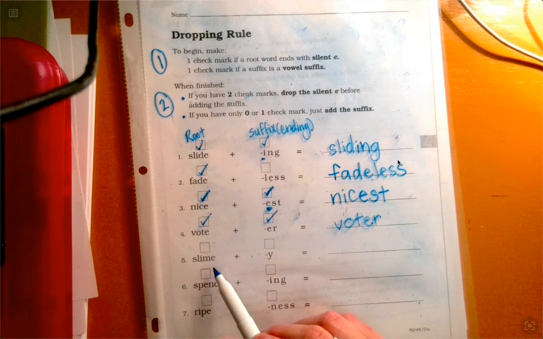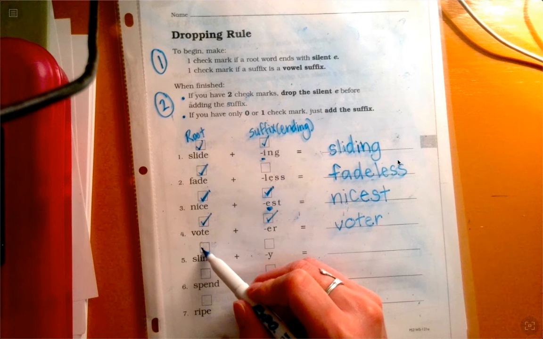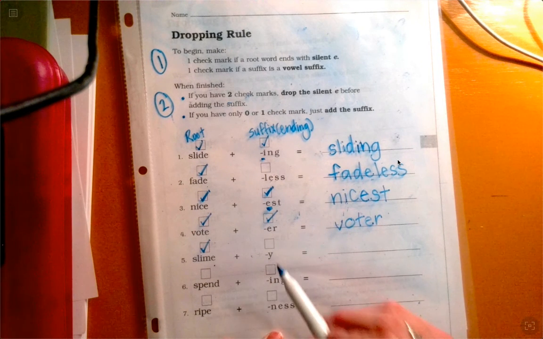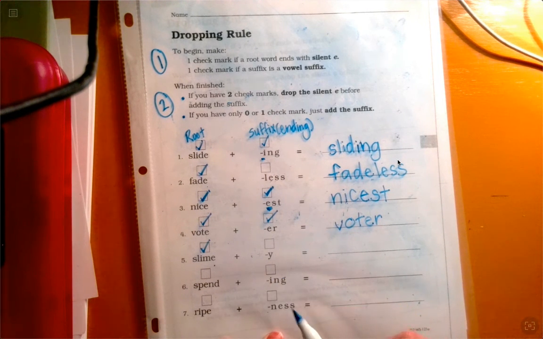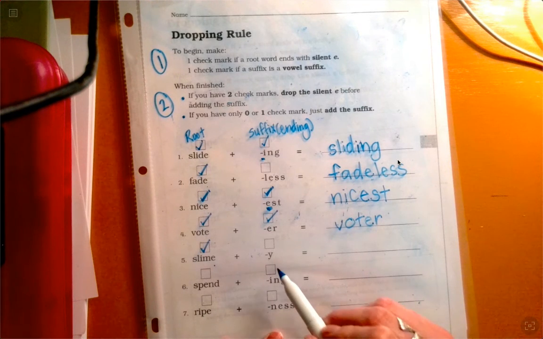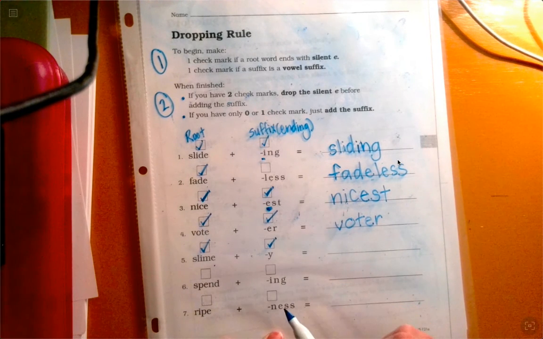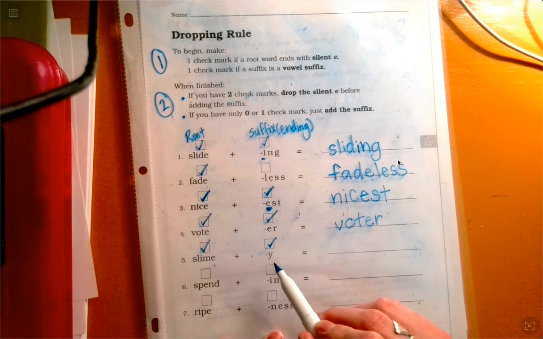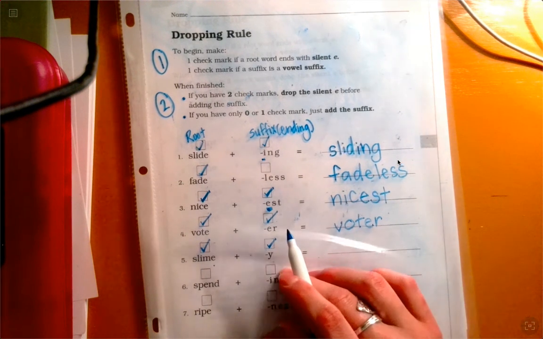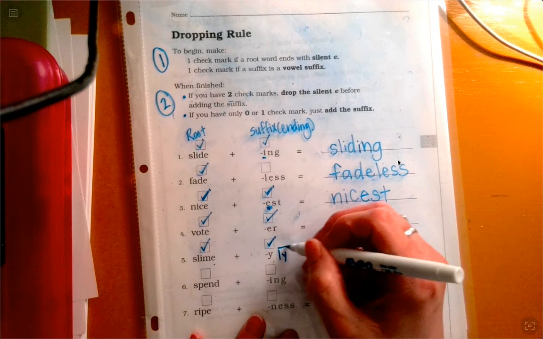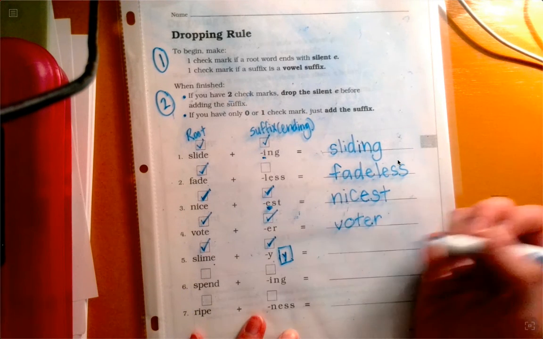Okay. All right, the next one is a little tricky. It says slimy. So this is a silent E. This one sounds like an E, right? So we are also going to check that one because it sounds like an E. Remember when Y is at the end, if I was to box that in, it would be an ending, right?